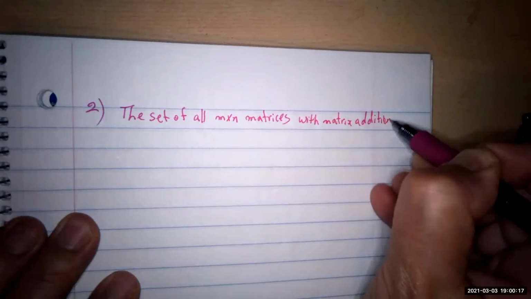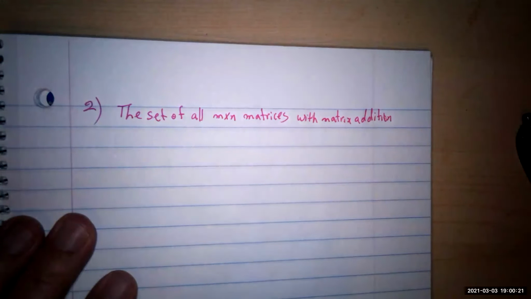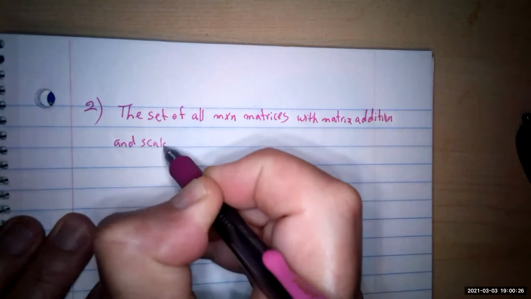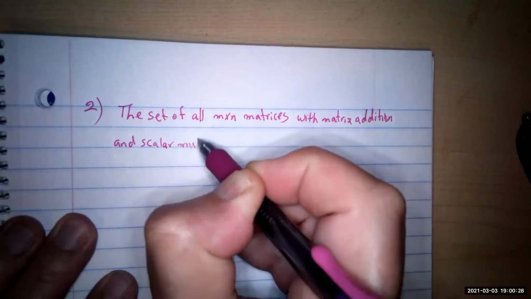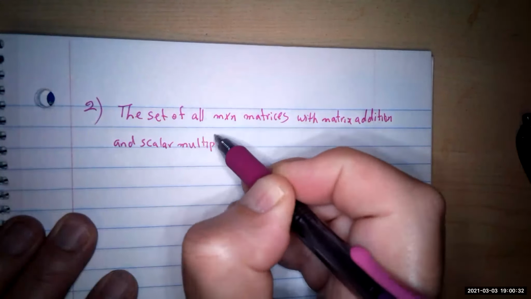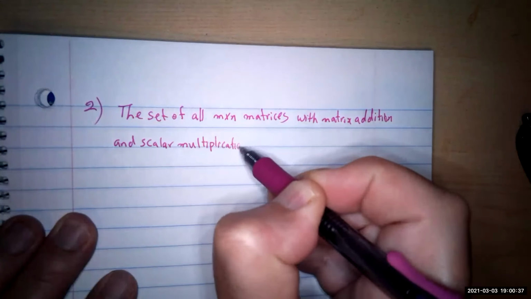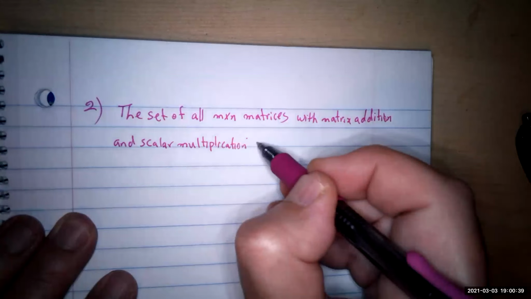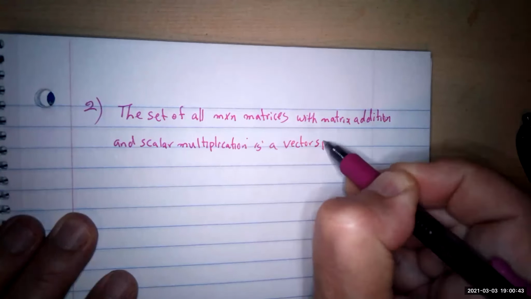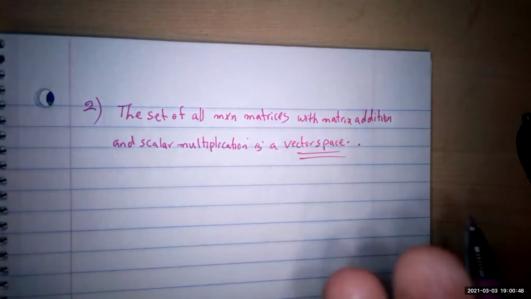When you want to add the matrices, remember, you add the corresponding entries, and a scalar multiplication, the usual one. This is a vector space, because we have all the other conditions.